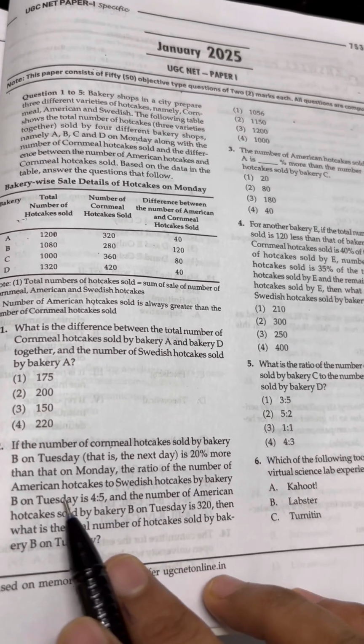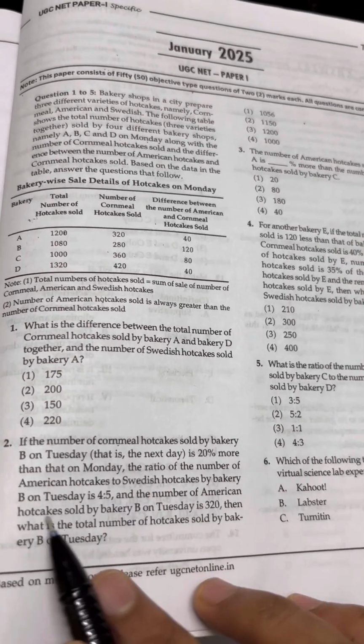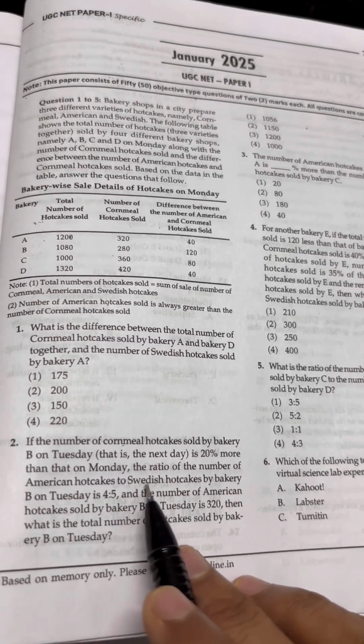And the ratio of the number of American hotcakes to Swedish, so AM to SW. That means the ratio of American to Swedish by bakery B on Tuesday. Again same: on Tuesday, for bakery B, American to Swedish is 4:5.